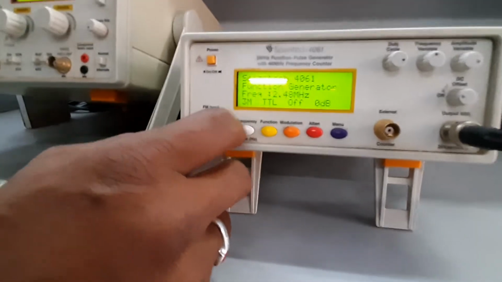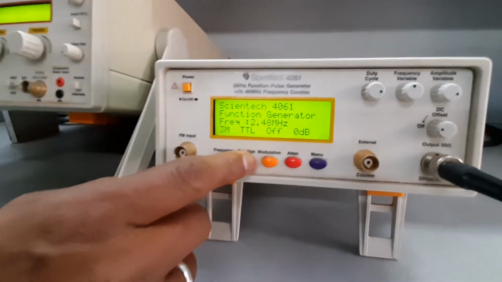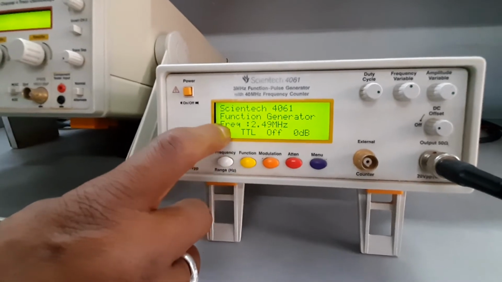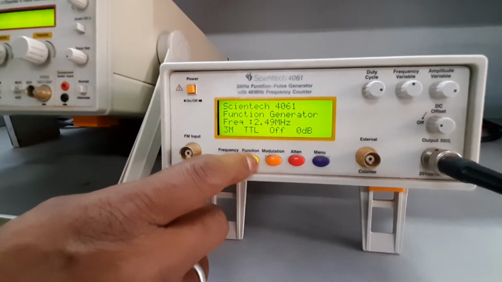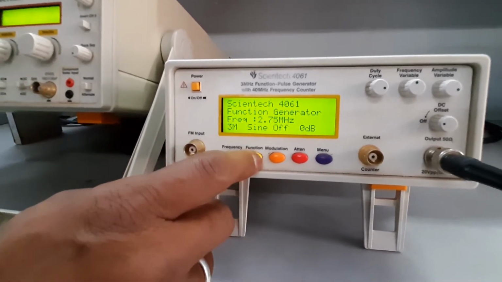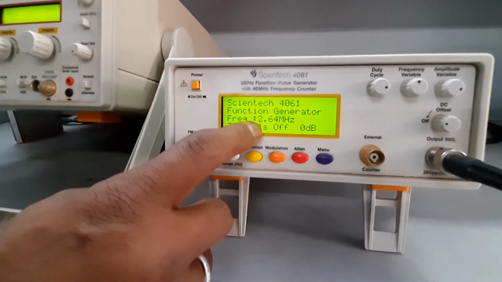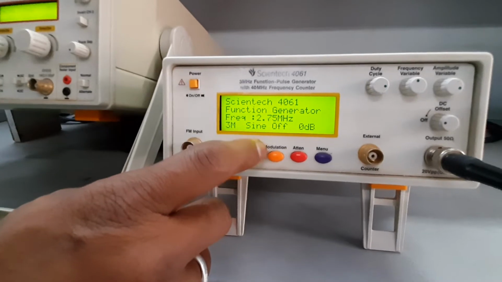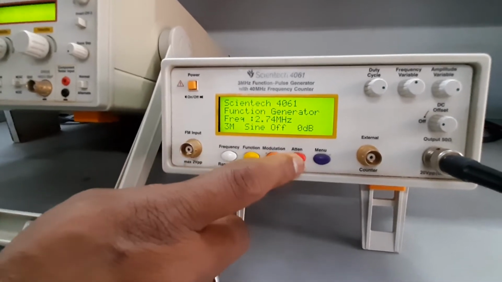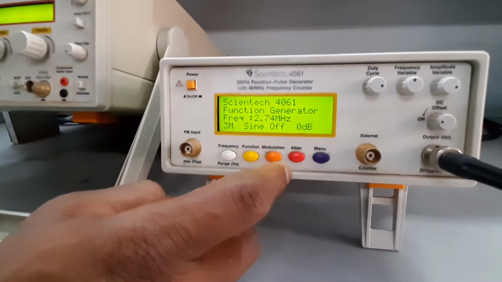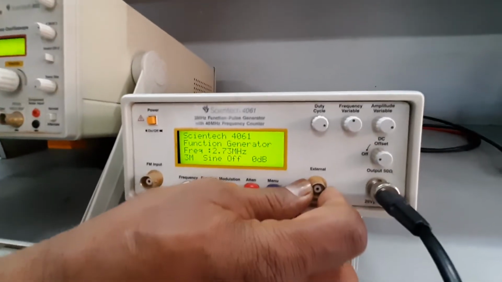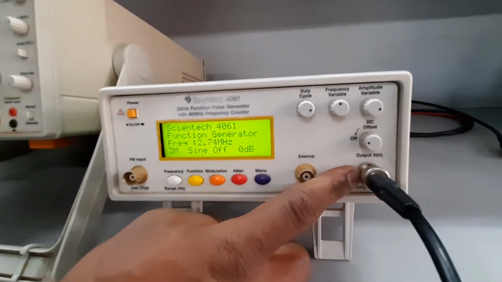Fine. Now this is your function generator, right? So here the sine wave is there, here the triangular waveform, here the ramp waveform, and the pulse generator. Like this we can generate different types of waveform here, right? And we are keeping the attenuation at 0 volt, right? Now this is the external knob, and this is the output port.